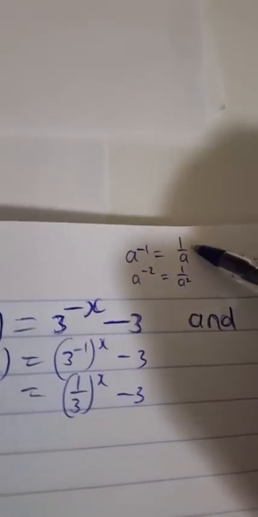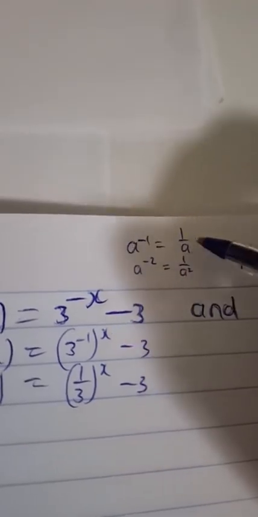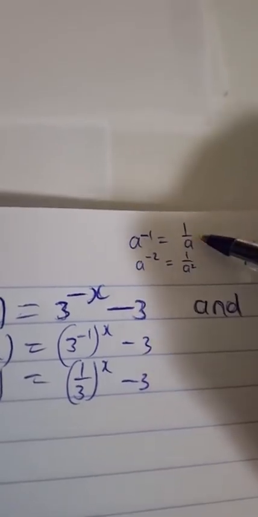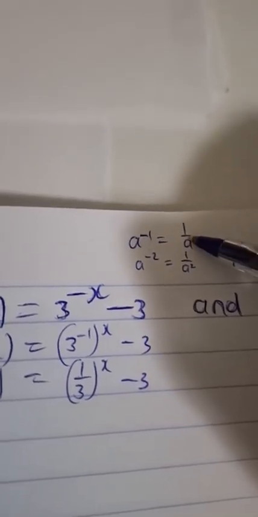The logical flow of writing a negative exponent in positive form is that when the base is raised to a negative exponent, that base changes position. From being in the numerator, the base changes to being in the denominator.